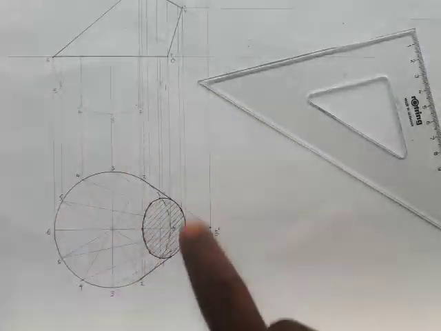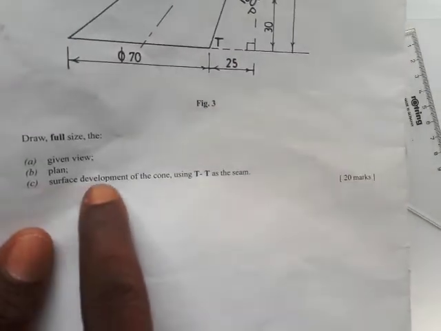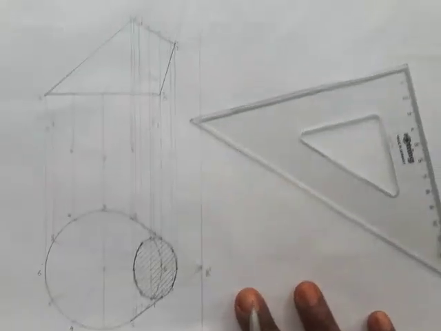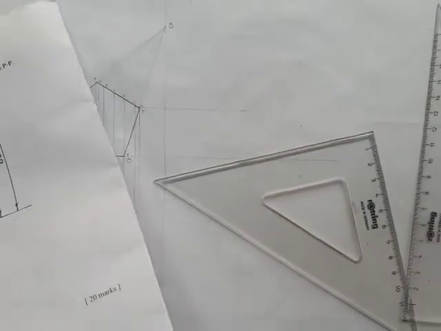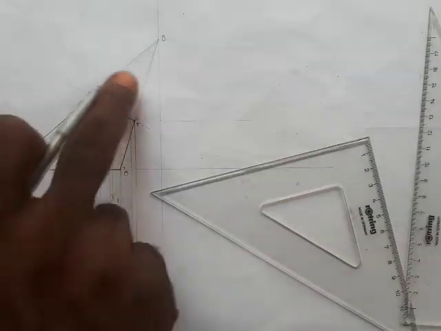So this is the plan. So what we're going to do next is to draw the surface development. Okay, now to draw the first surface development, there's something you need to do. You need the true length of this cone.